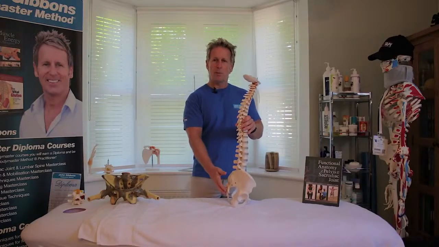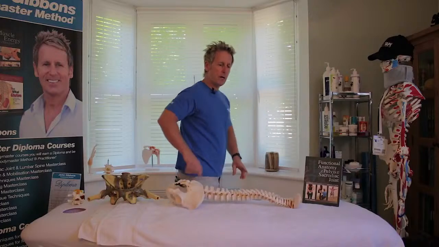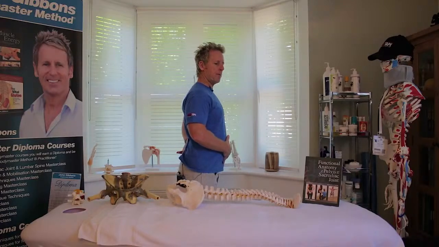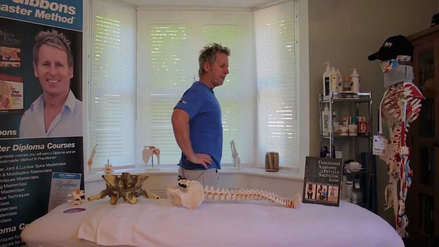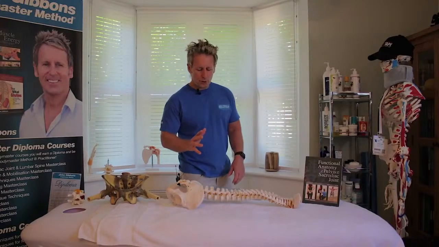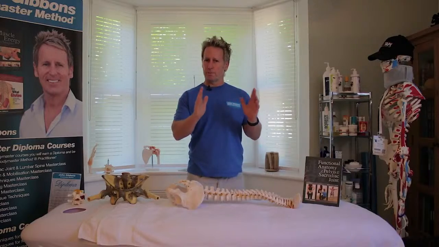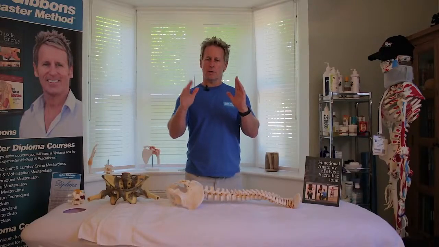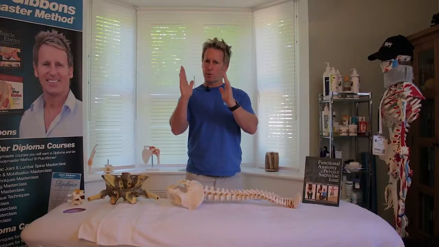So if you are hyperlordotic, i.e. the pelvis is tilted and the lumbar is extended, then you are in non-neutral. If you've got a flat back with a posterior tilt, you are in non-neutral. So neutral has to be between the two. What it means is it idles, it's not in flexion and is not in extension. So it's idling between the two positions.